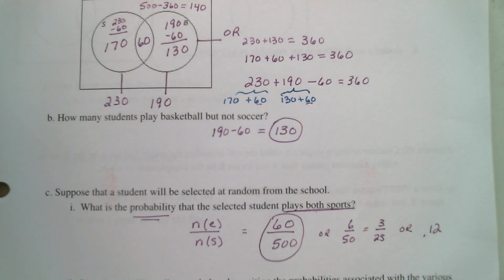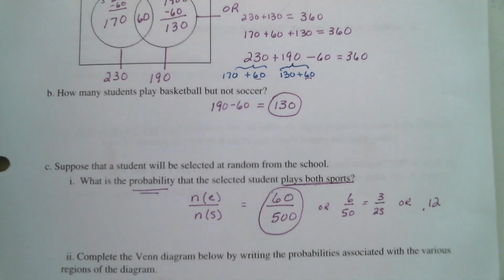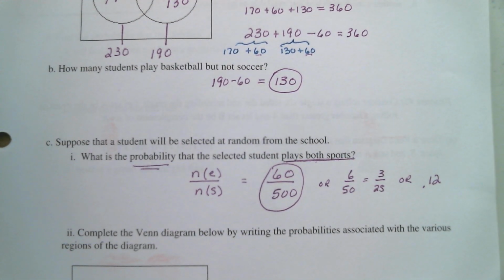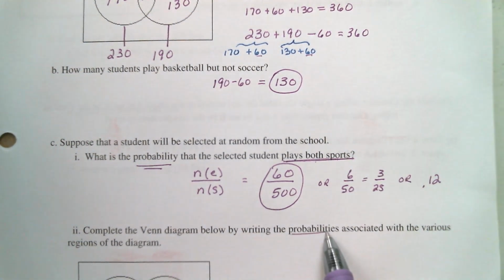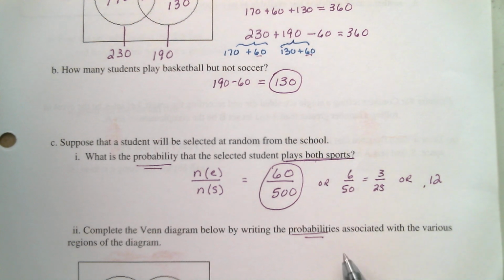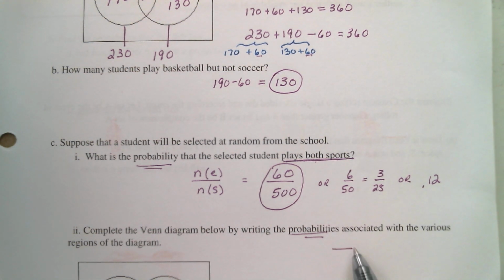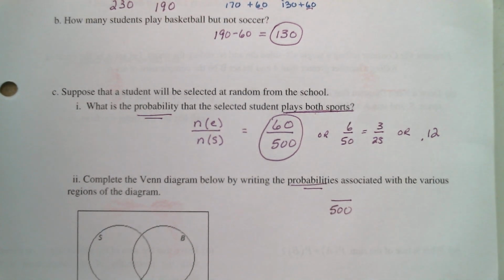Complete the Venn diagram below by writing the probabilities associated with the various regions of the diagram. Okay, so if it's looking for probability, then all of our fractions are going to have a denominator of 500.